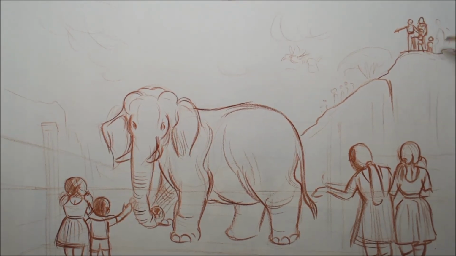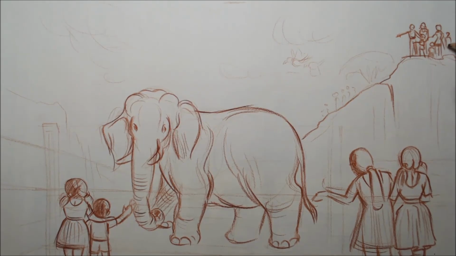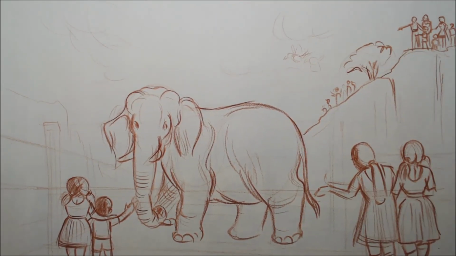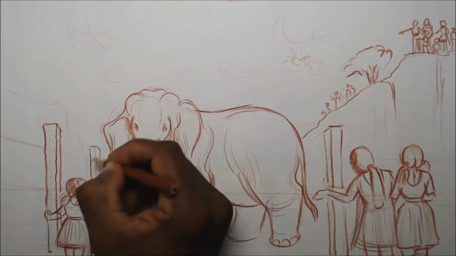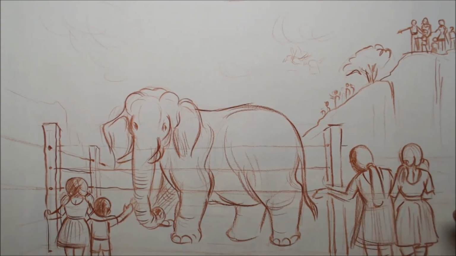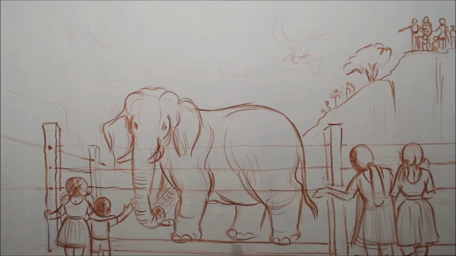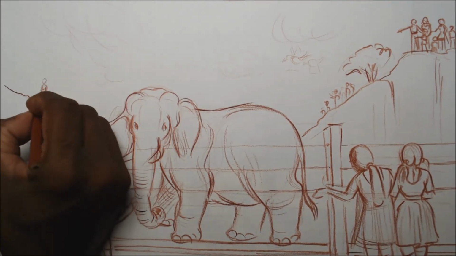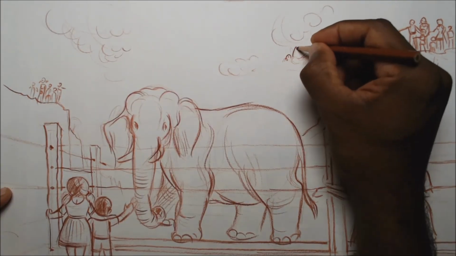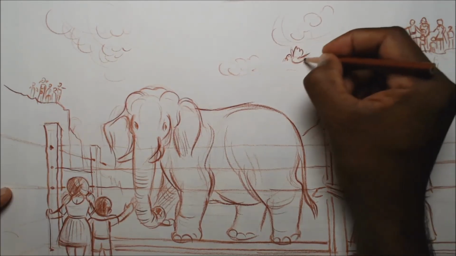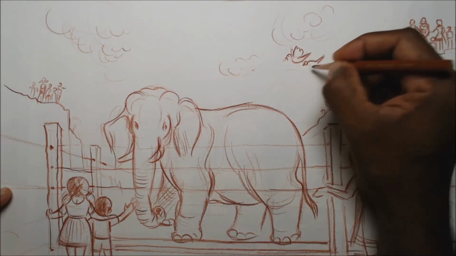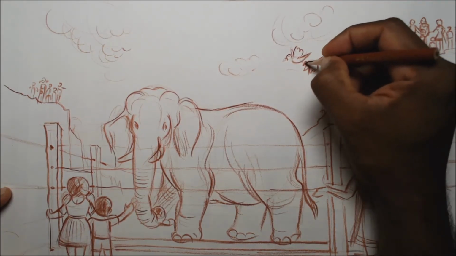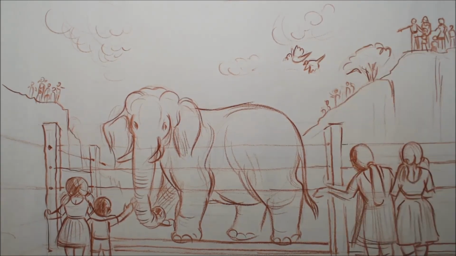Adding faraway figures, in that also you have to give some details to show the reality. Here we have almost completed the fair outline drawing with details.